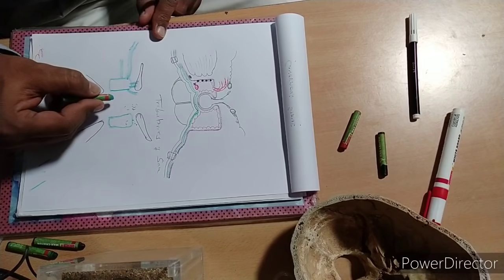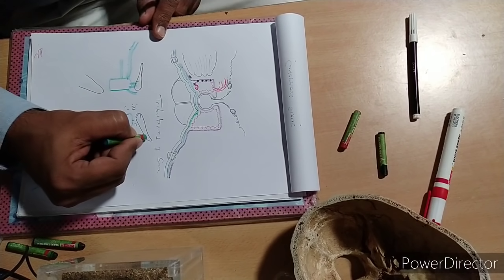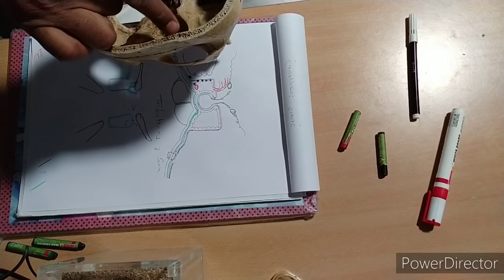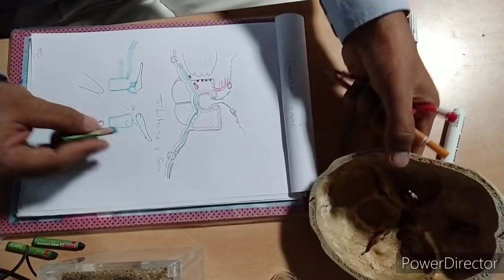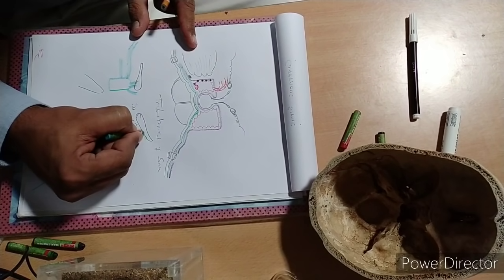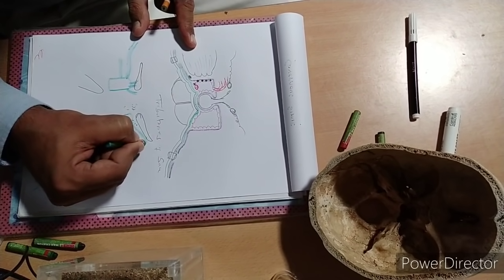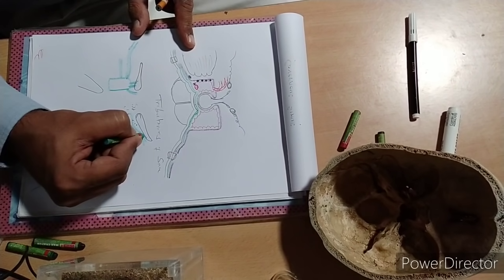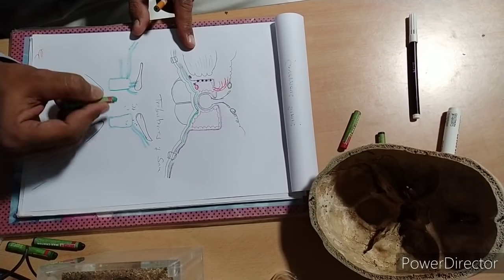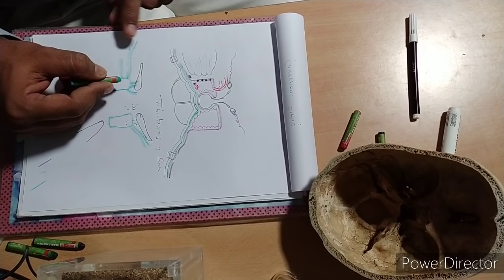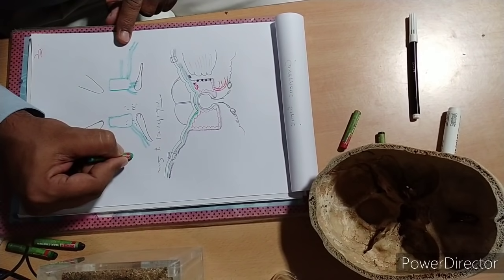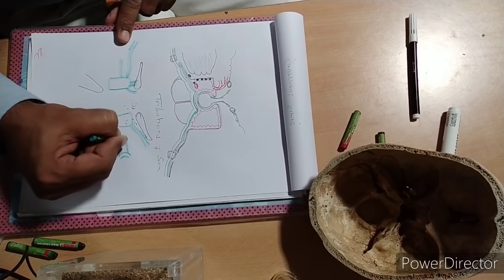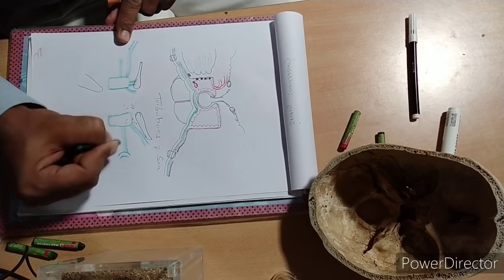Then the sphenoparietal sinus here, which runs along the lesser wing of the sphenoid bone. So this is the sphenoparietal sinus. I am drawing the opposite side here. This is the sphenoparietal sinus here. And the anterior trunk of the middle meningeal vein here. This is the middle meningeal vein, and the anterior trunk directly enters the cavernous sinus here.